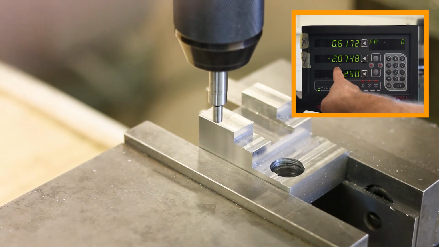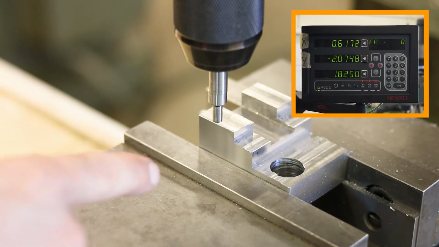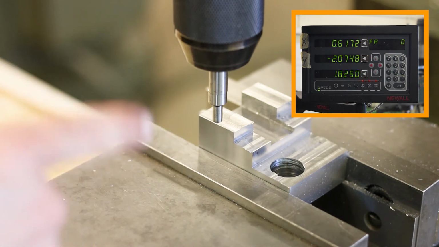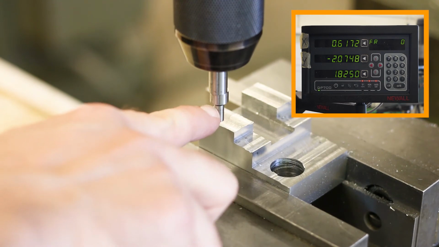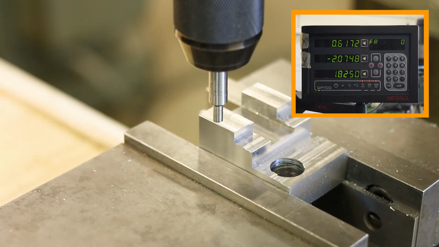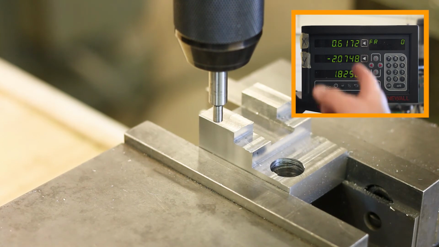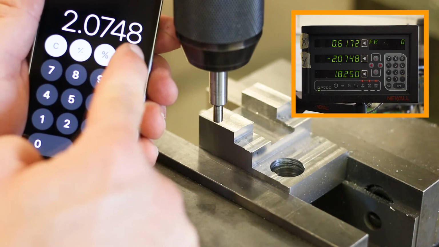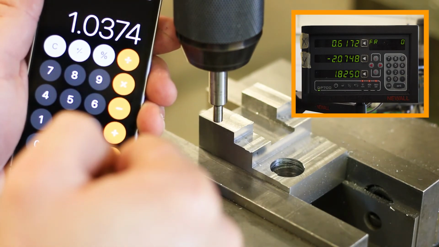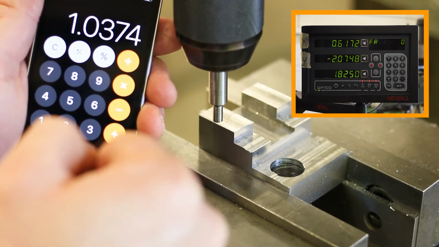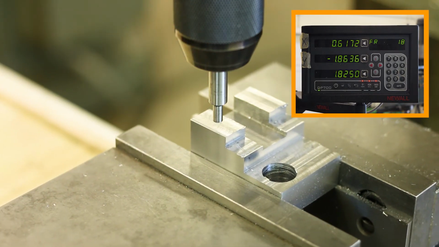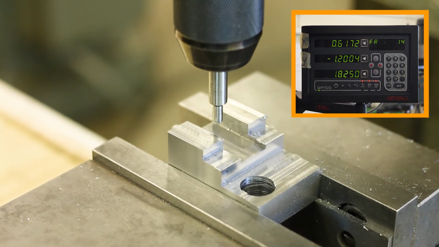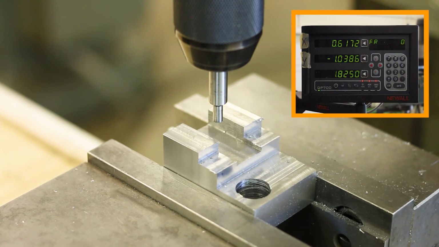So the digital readout is telling us 2.0748. Remember, finding center using this method, you don't have to account for the diameter of the edge finder. Okay, all you have to do is split this number in half and then go to that position. So that's 2.0748 divided by 2 gets us 1 inch 37 thou and 4 tenths. So I'm going to move this to 1 inch 37 thousandths and 4 tenths.